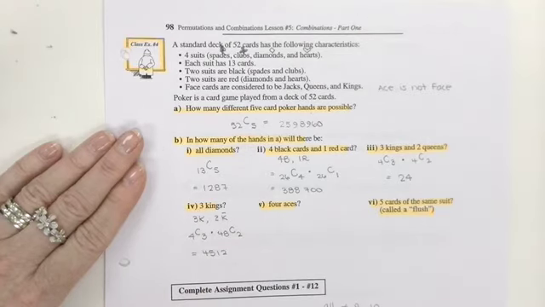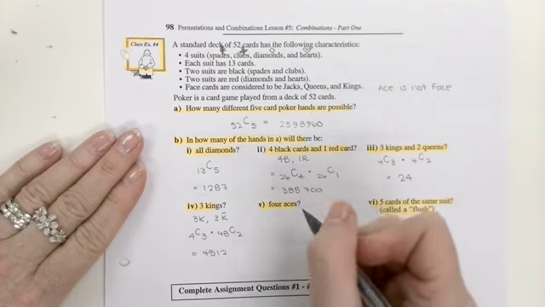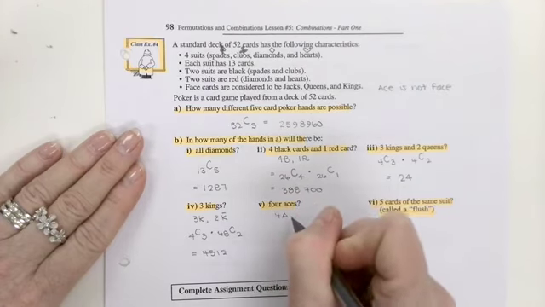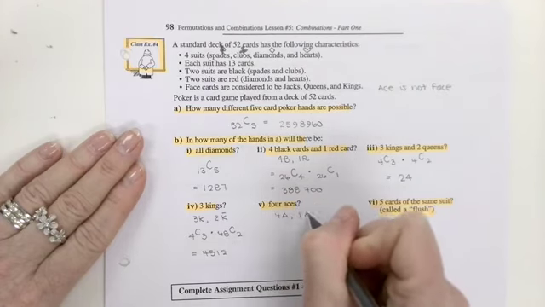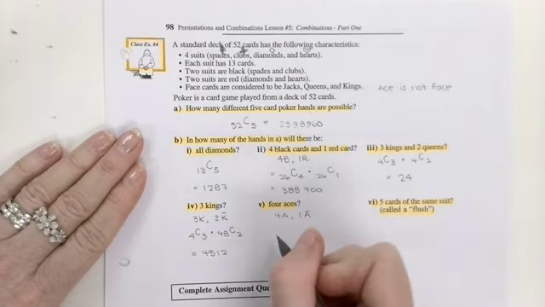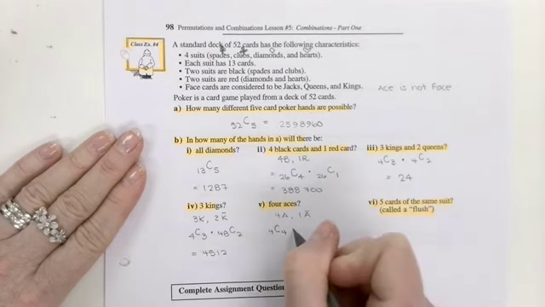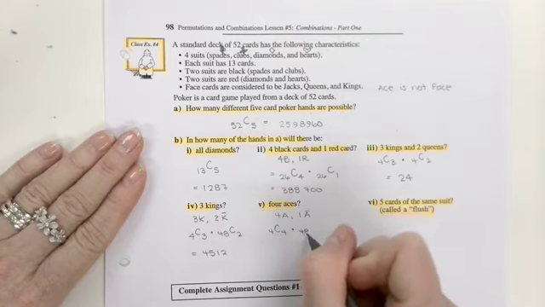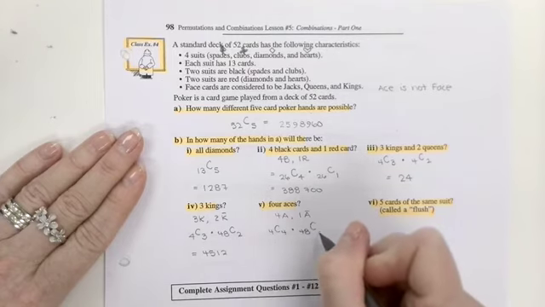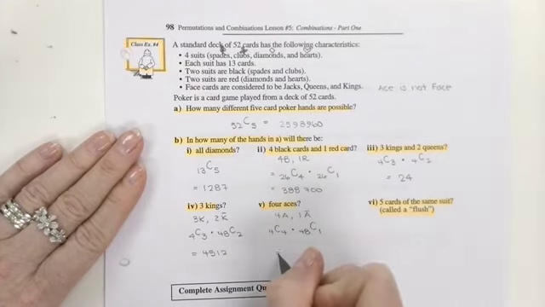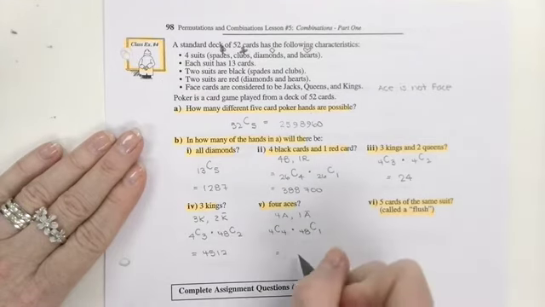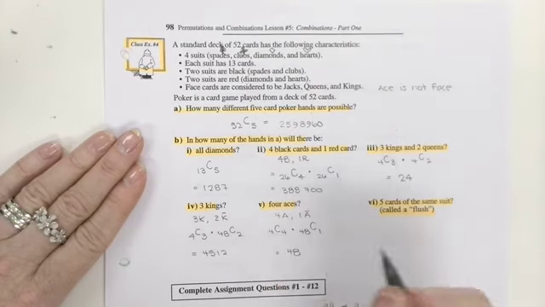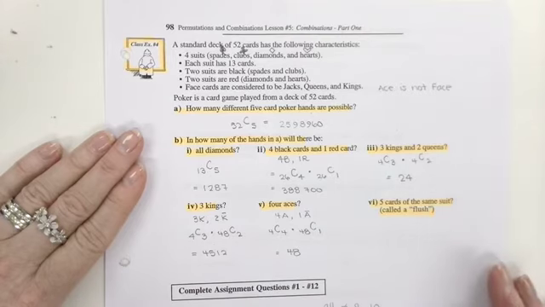Okay, what about 4 aces? 4 aces means I will need 1 that's not an ace also. So I'm going to put all the aces in a pile, 4 of them. I'm going to choose all of them. 4 choose 4 times, and now all the cards that aren't aces, that will be 48. Choose 1 equals 48. Because there's only one way of getting all of the aces, you just have to pick all of them.